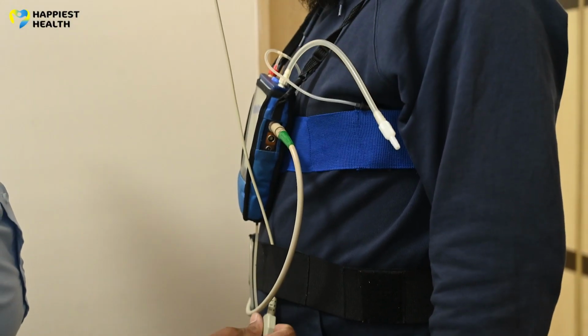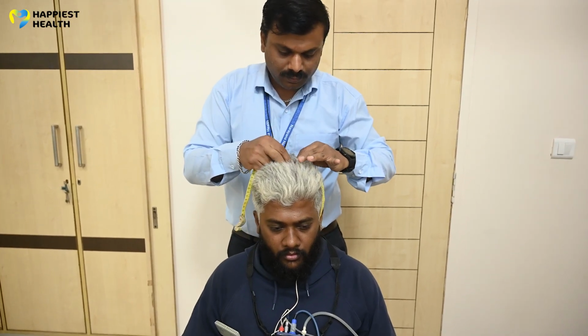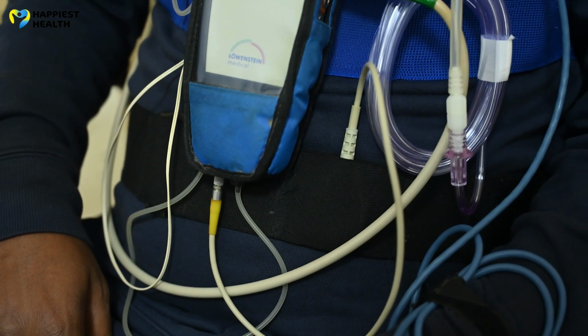There is a manual known as the American Academy of Sleep Medicine's Manual of Sleep Scoring, in which the first part is dedicated to how to hook up a patient. There are standardized points where each of these sensors has to be applied. Not only where they have to be applied, after application we have to do a calibration of all of these sensors, because these are sensors.